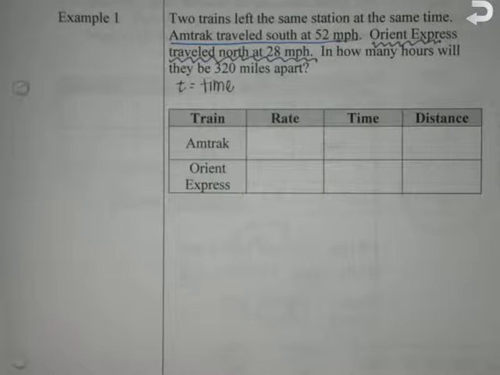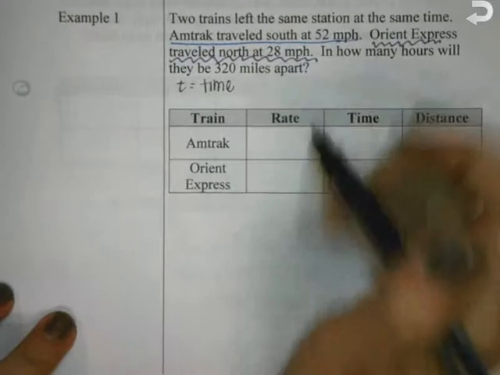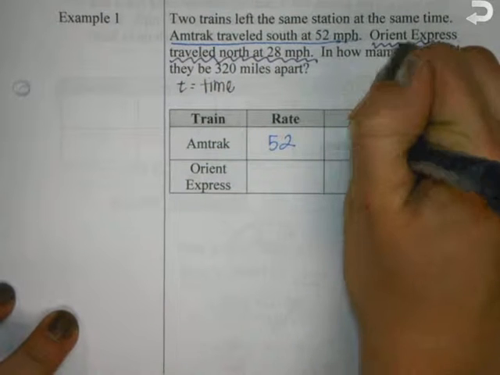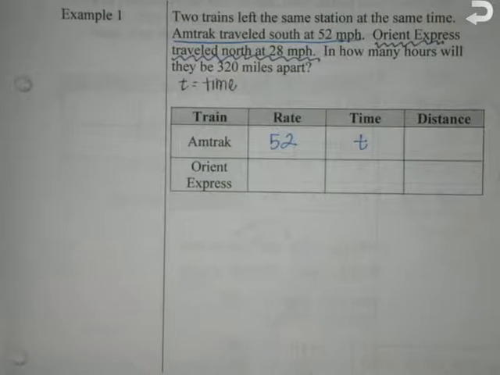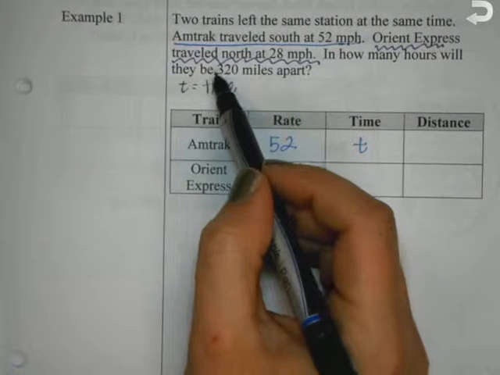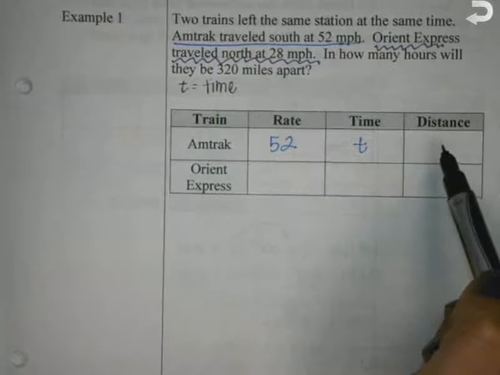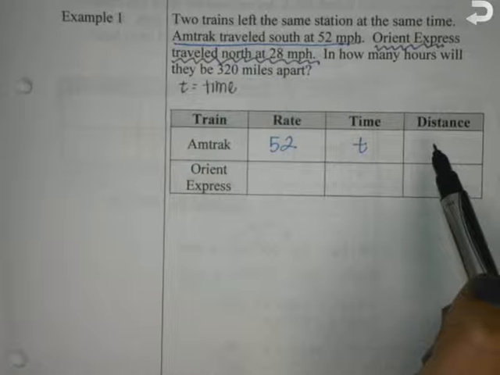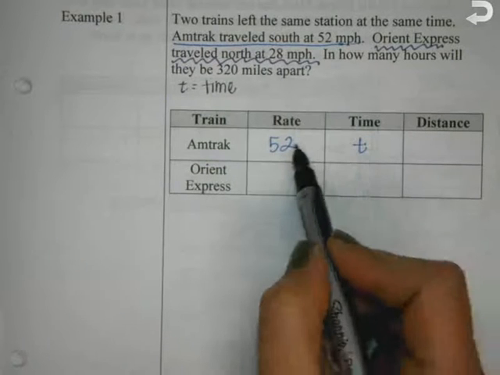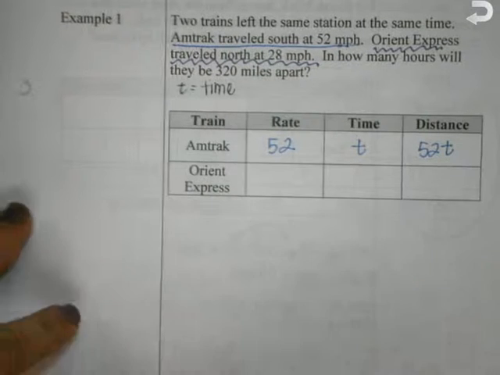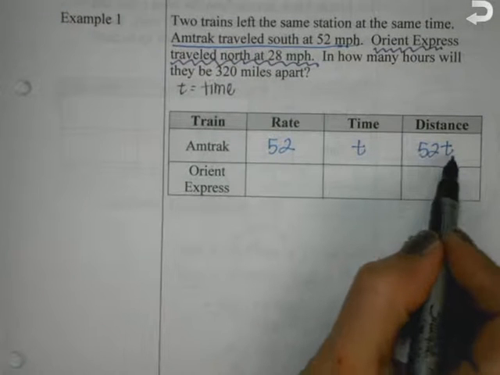So, what was Amtrak's rate? 52. What's their time? Doesn't say, so we're going to let it be t. Okay, I don't know the distance. I know that they are going to be 320 miles apart total, but I don't know how many of those 320 miles Amtrak travels. What is the distance rate time formula? D equals R times T. I know R and I know T, right? So my distance is rate times time. I don't know what the time is yet, so I don't know what the distance is yet. Does that make sense?